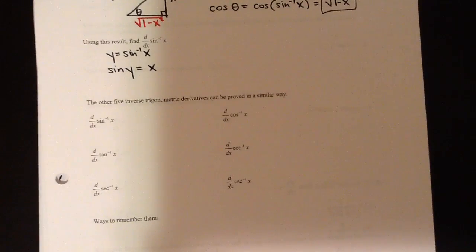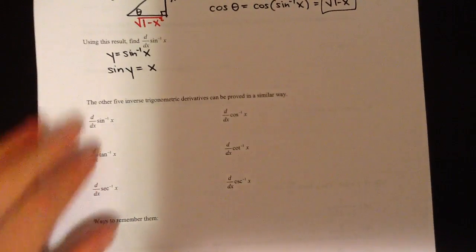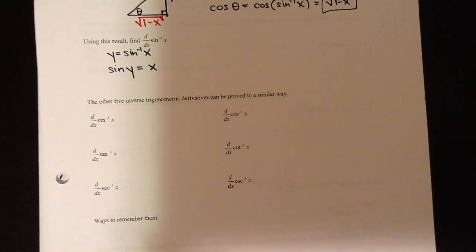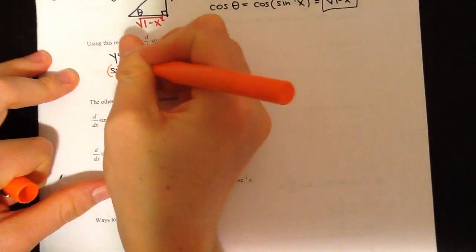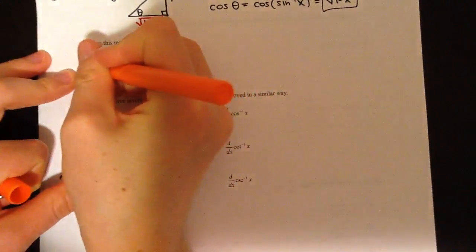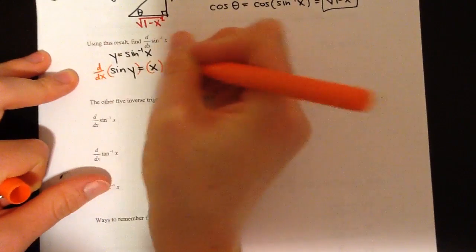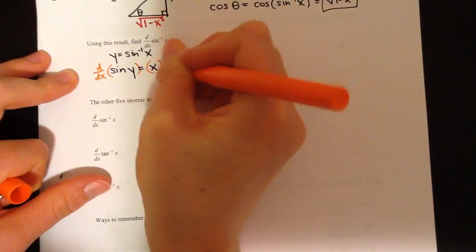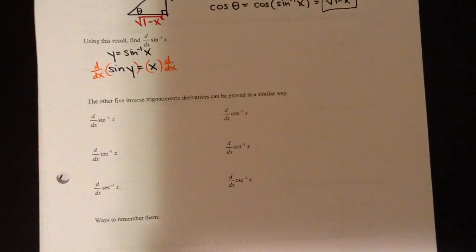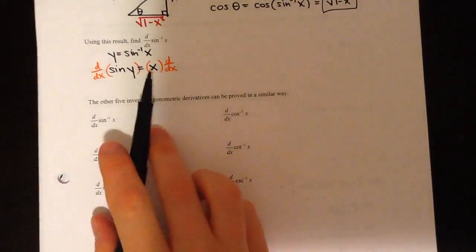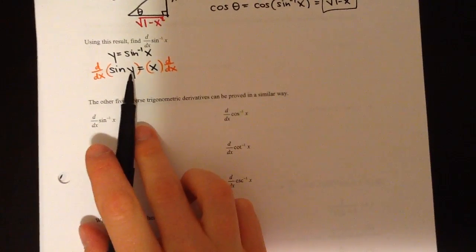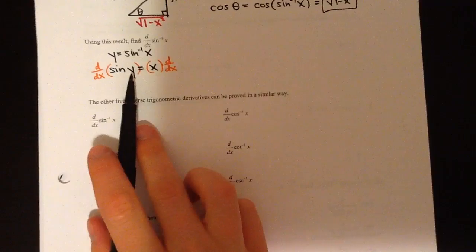So now, even though our variables are in different places from where we're used to seeing them, we can take the left-hand side of the function and the right-hand side of the function, and we can take the derivative with respect to x. So now this is implicit differentiation, which we just finished a couple lessons ago. When we're taking the derivative of both sides, we take the derivative of sine y. This side is going to require implicit differentiation because I have a y as an input.